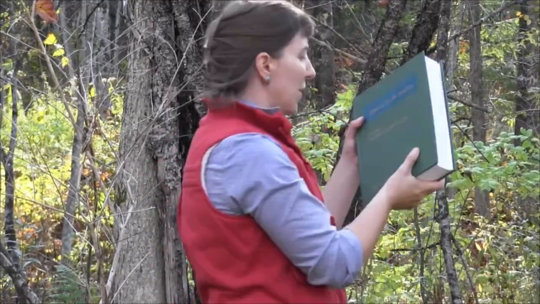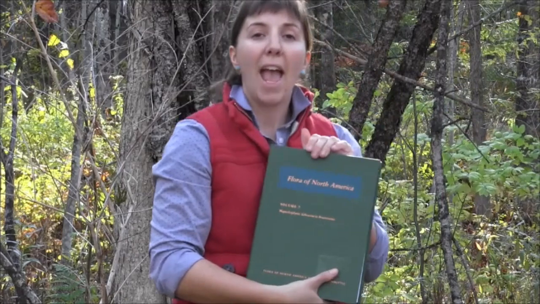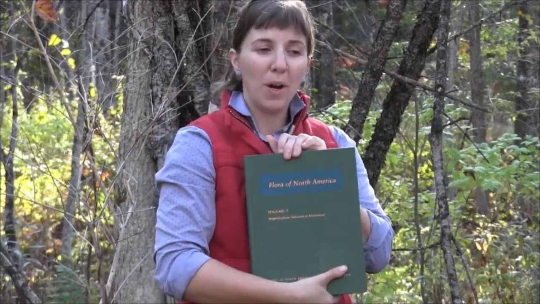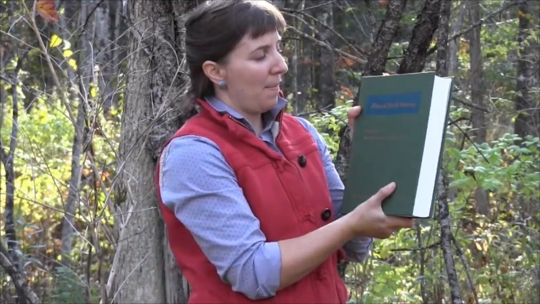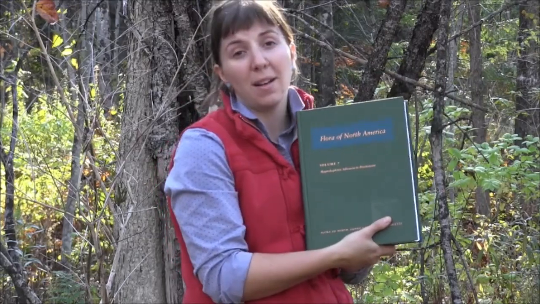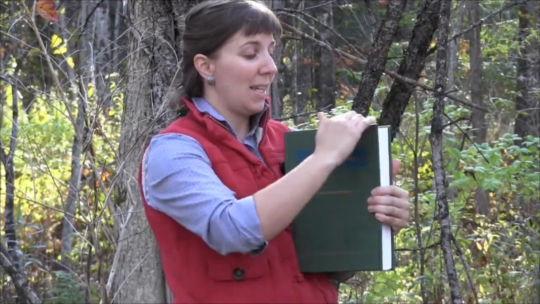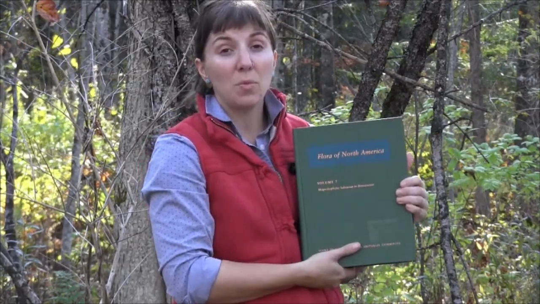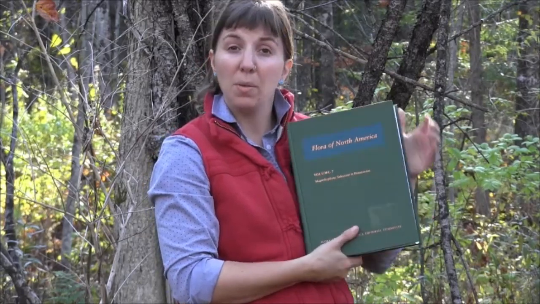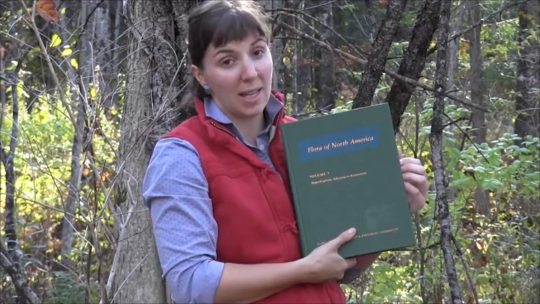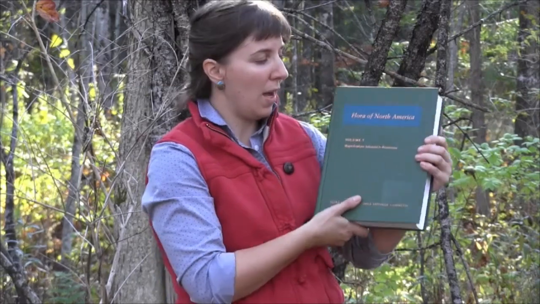And then, last but not least, if you're working anywhere in the U.S. and you're stuck on a plant and you don't know how to ID it, we go to the Flora of North America. This key is written by experts within each family, and this is, again, a multi-volume flora.